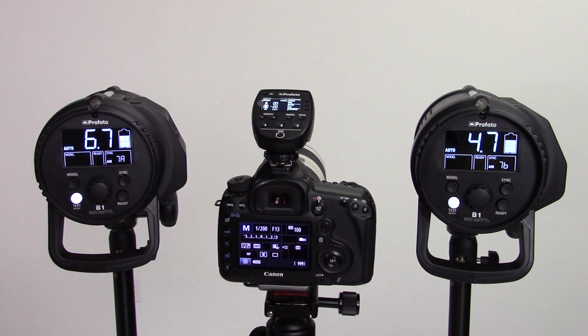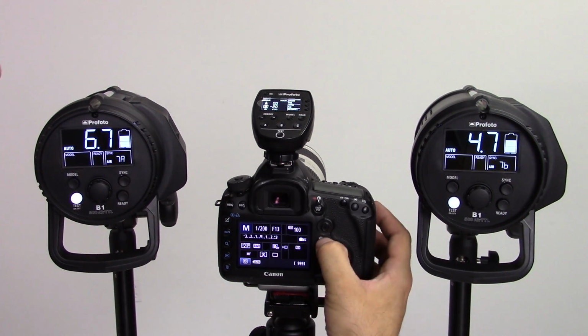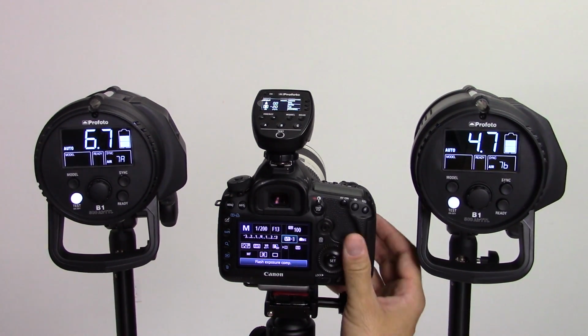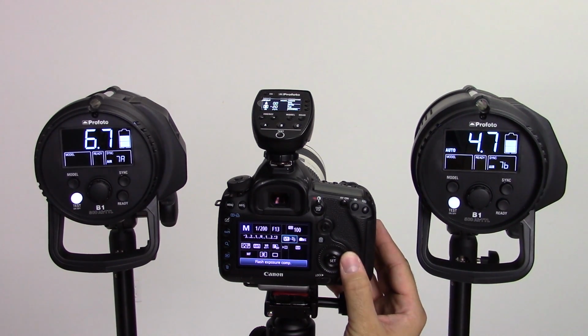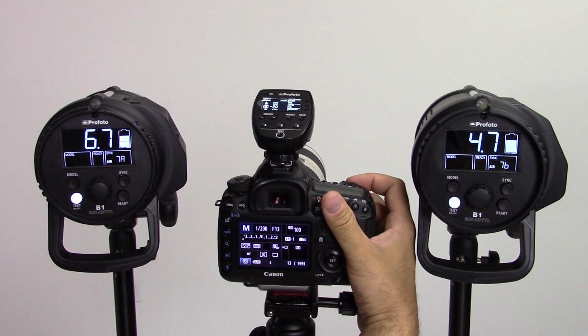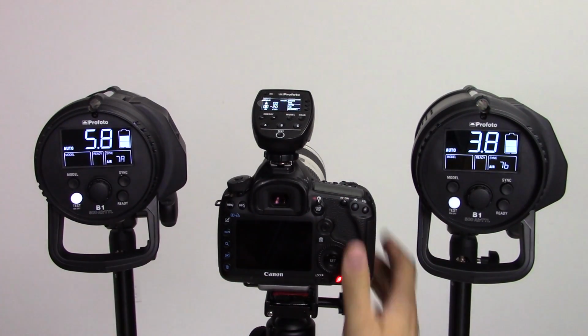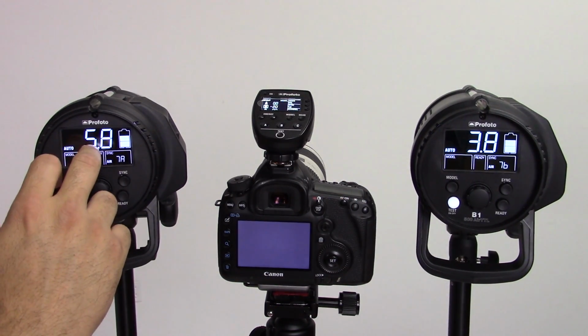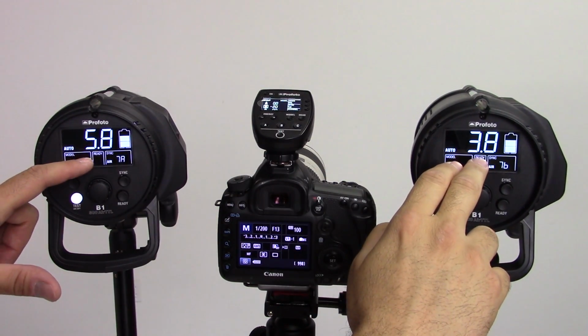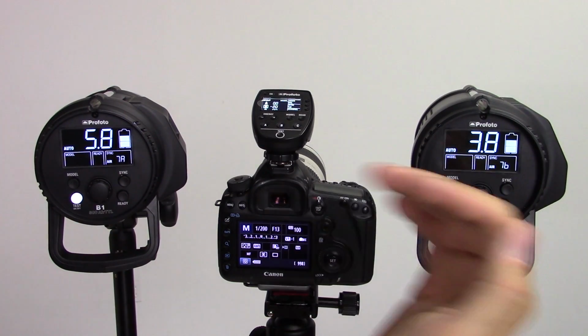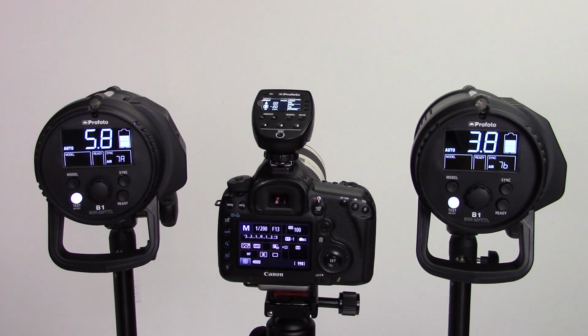But let's say for some reason I think that the exposure is too bright. And so I want to go ahead and bring it down. Let's bring it down 1 stop, okay? And we'll take that same shot. And sure enough, it's still a 2-stop difference between 5.8 and 3.8, but it's 1 stop lower, okay?